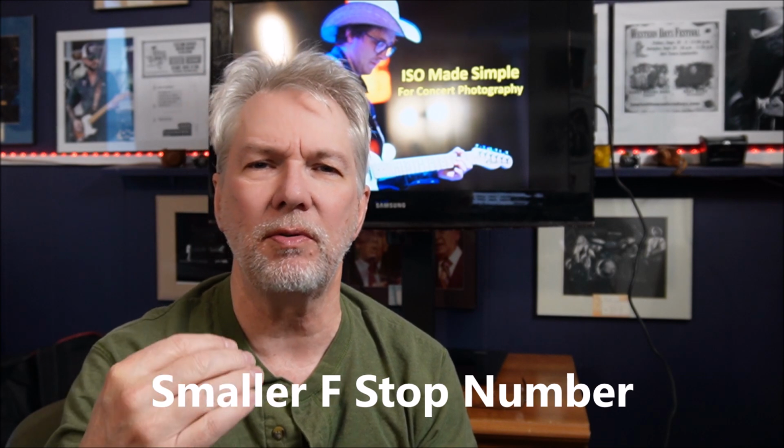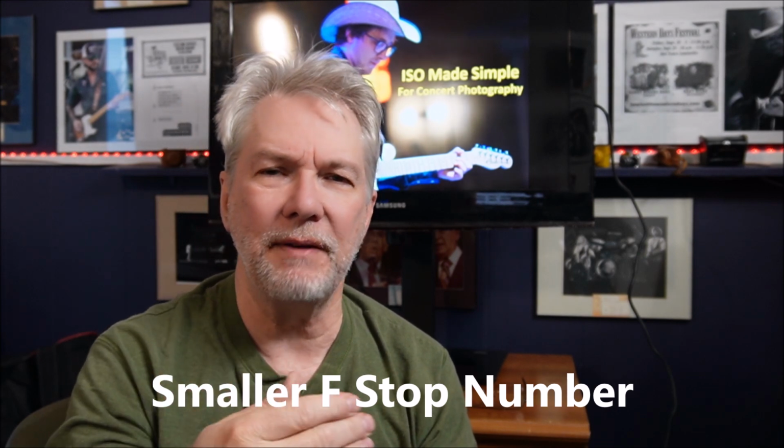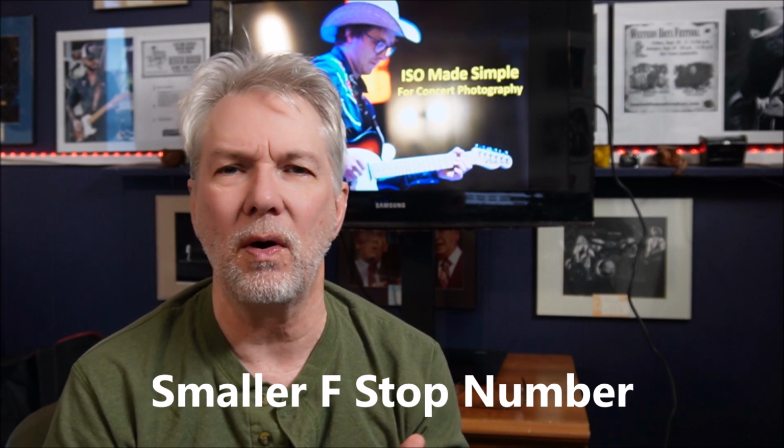So that's not always good. Sometimes you want to increase your f-stop from say f2.8 to f4, f5.6, or even greater than that, if you've got bright enough light and high enough shutter speeds and everything works right. So that is the main setting that you're going to set. Now we're going to talk a little bit about how it all works and how you get there.